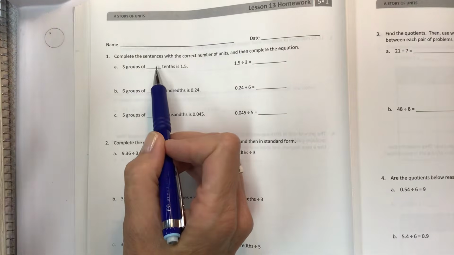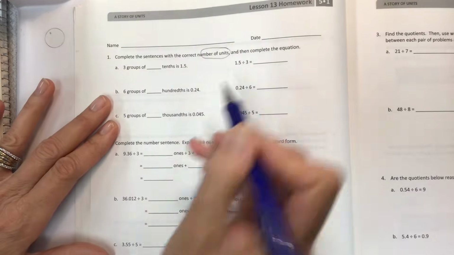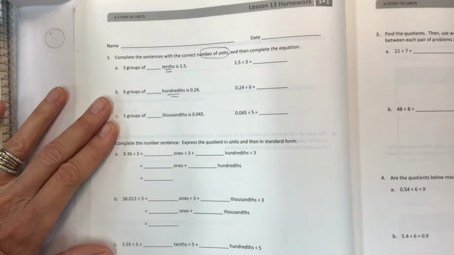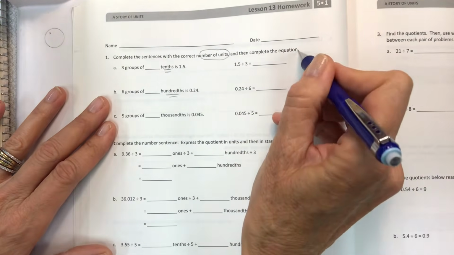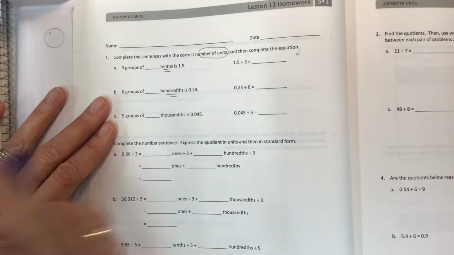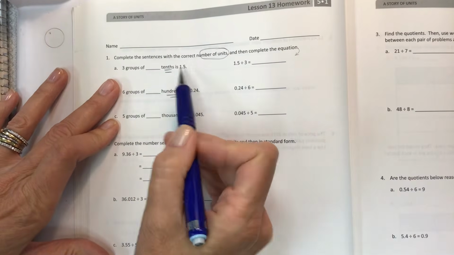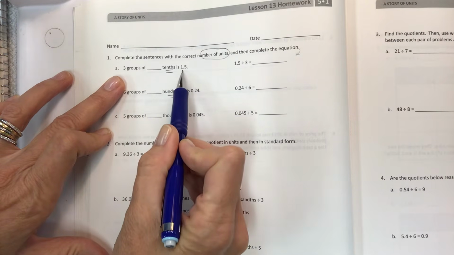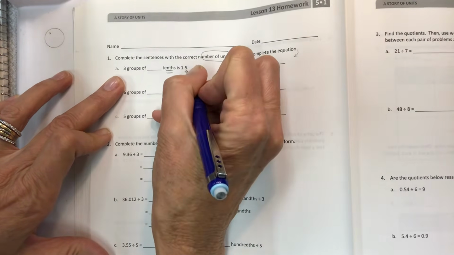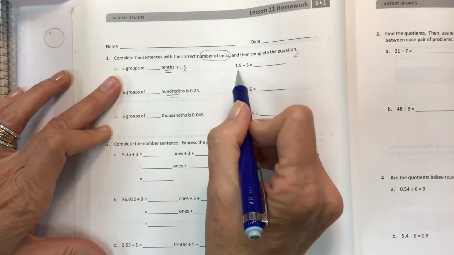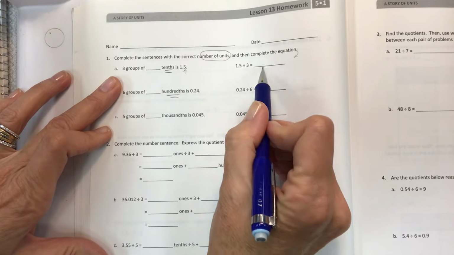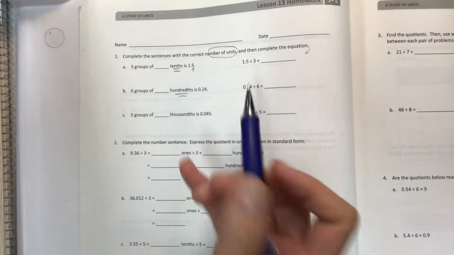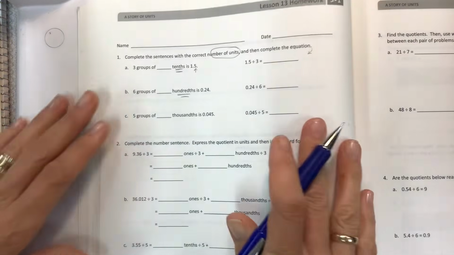So we're going to complete the sentences with the correct number of units. We're using unit form. Here are those words that make unit form. And then we're going to complete the equation, which is over here on this side. Notice that the numbers are all connected. So A is all about 3 groups of how many tenths would make 15 tenths. Notice that I'm saying it in unit form. And then 15 tenths divided by 3 equals what? So we're trying to find what's missing, and then we're really just putting together this fact family.